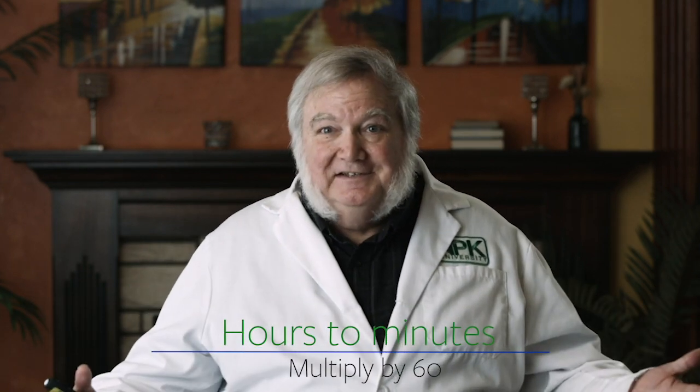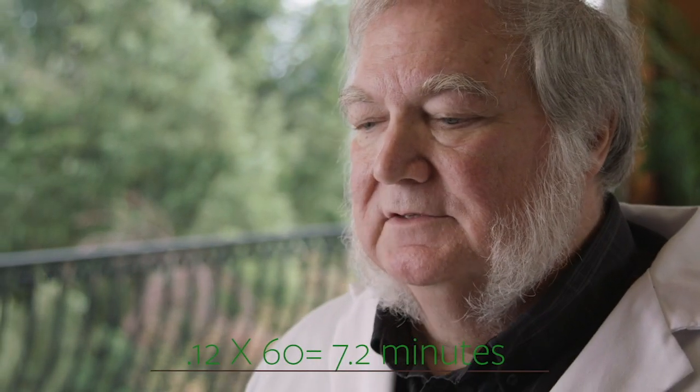Oh, by the way, your timer may not be calibrated in hours. So how do you convert 0.12 hours to minutes? 60 minutes in an hour, right? Just multiply 0.12 times 60, which comes out to about 7.2 minutes. So set your doser, 10 cubic feet per hour. Set your timer for 7.5 minutes. You've filled your room up with CO2 to 1,200 ppm. Now, it's best to do that quickly. I want to fill up my room in about 5 to 10 minutes.